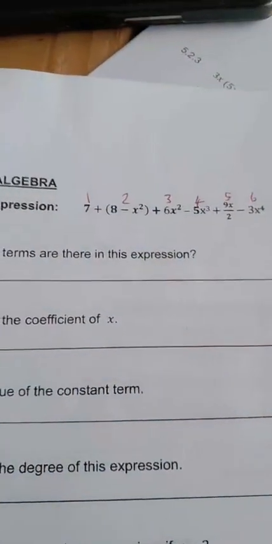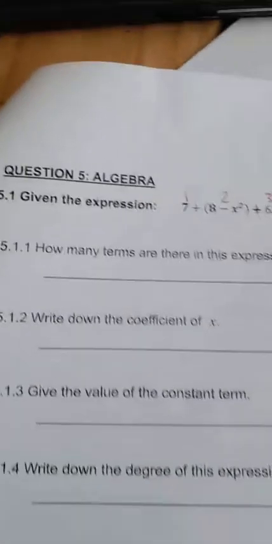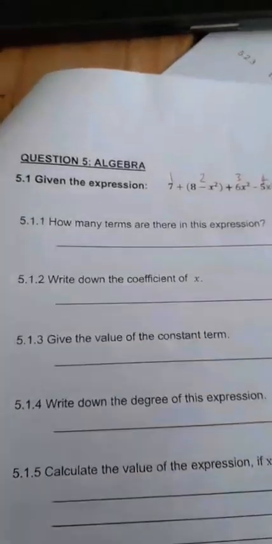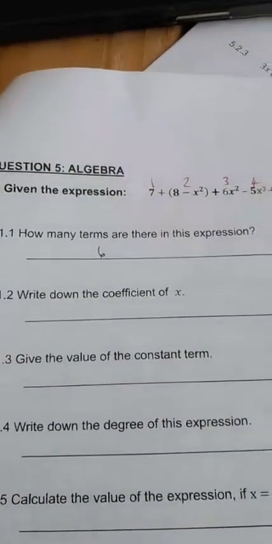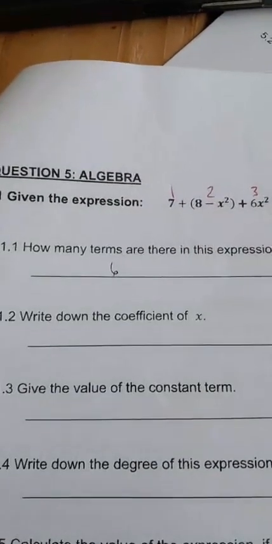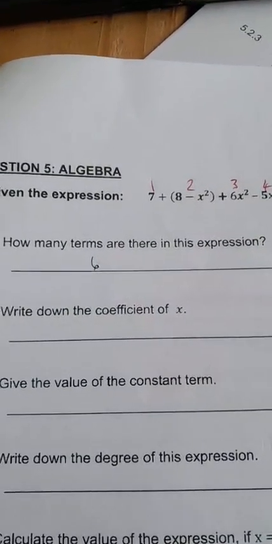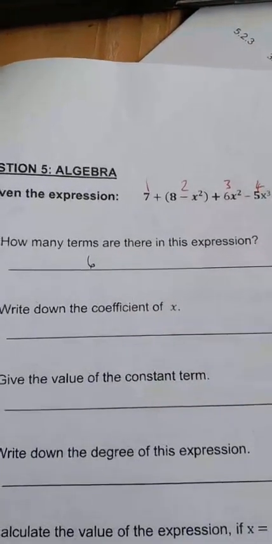So those who said the terms in the expression, there are 6, you guys were spot on. It means you guys understand the concept behind the terms, what separates them, what combines them. Okay. That's good.